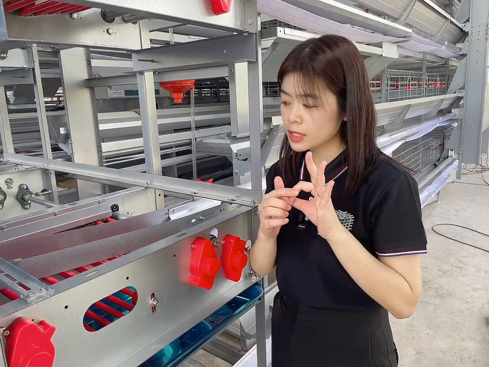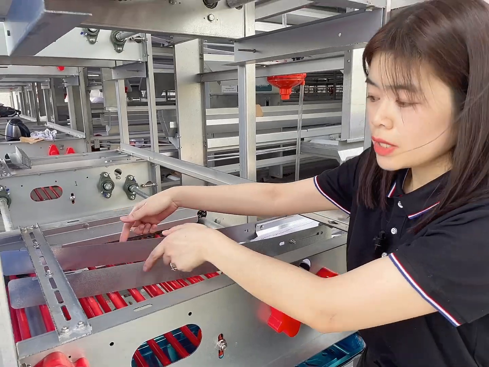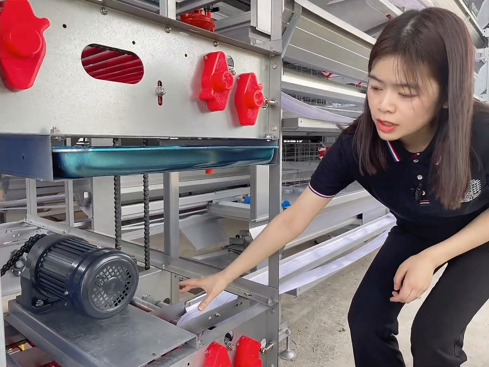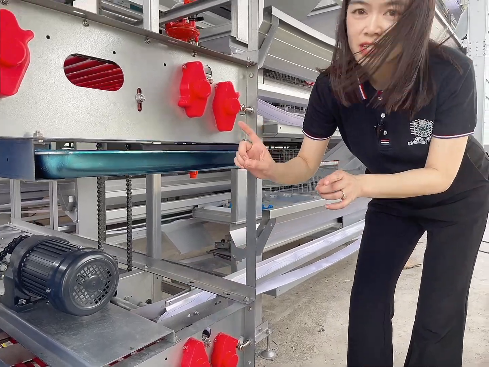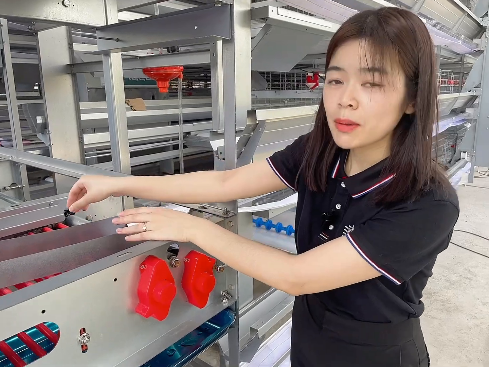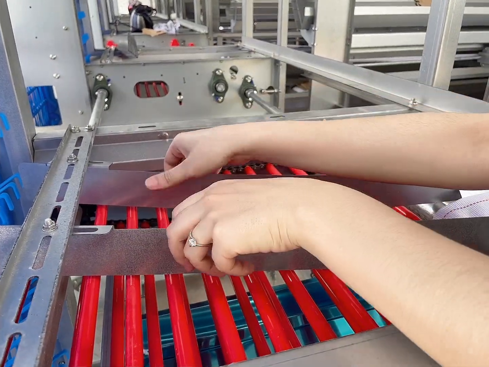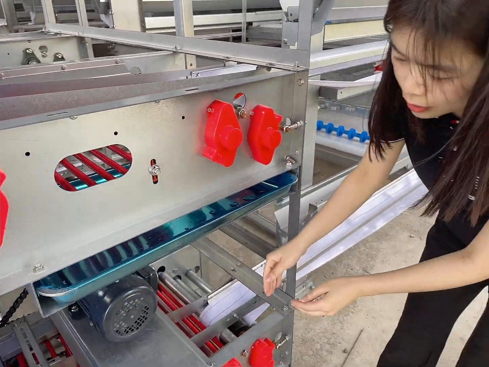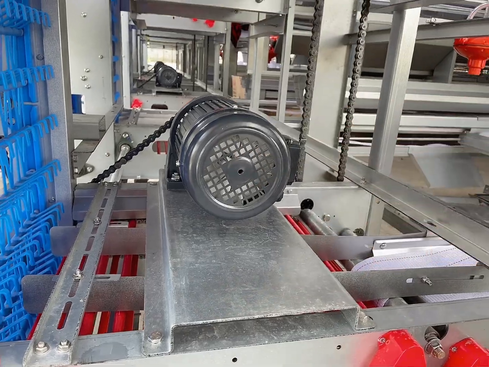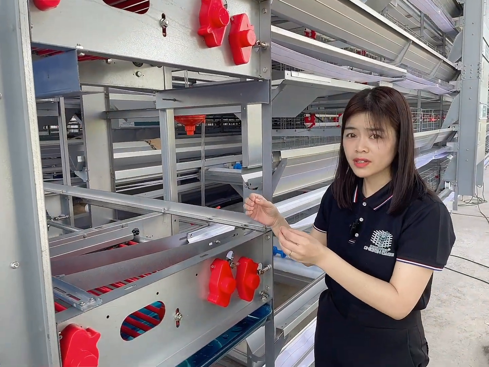And the third device is the metal sheet. This metal sheet is for each tier, but the direction is different. Why? Let me explain. You can see for the upper part, the direction is right, and for the lower part, it is a little left. A different direction can change the egg conveying direction.